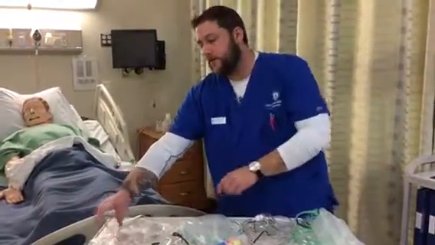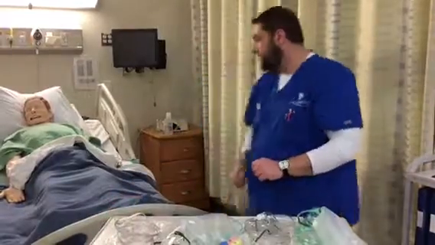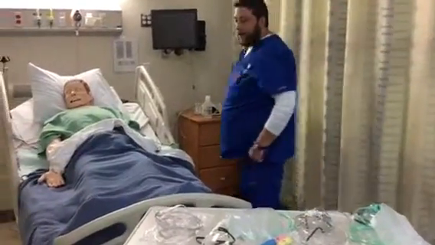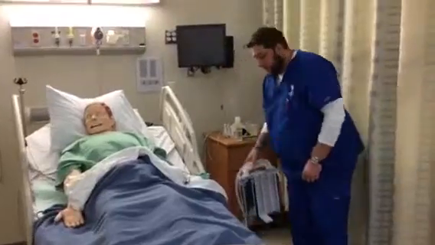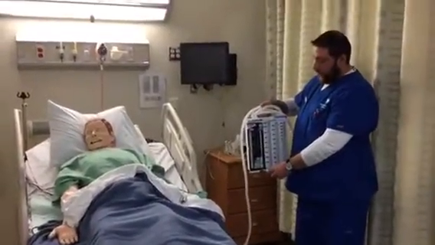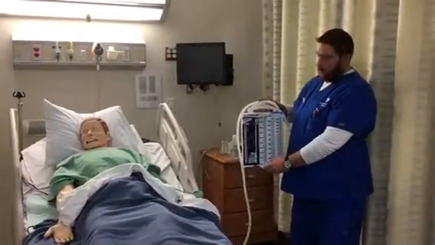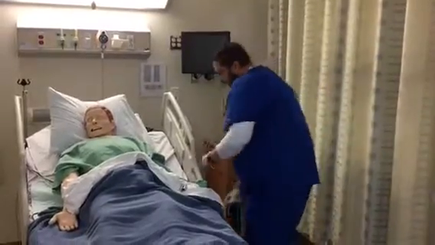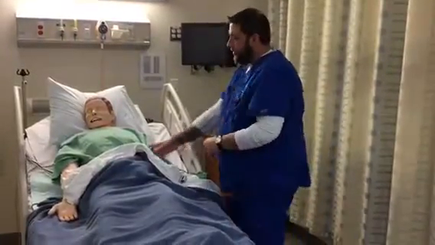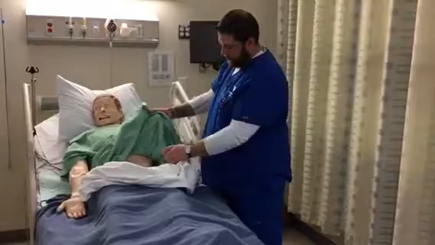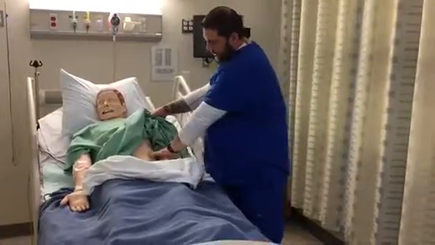Next, we have our closed chest drainage system. We're going to be dealing with the wet system. So there is a wet and dry. Most commonly used is the wet. This is used for anybody that needs drainage of the chest. As you can see, it's inserted in there.